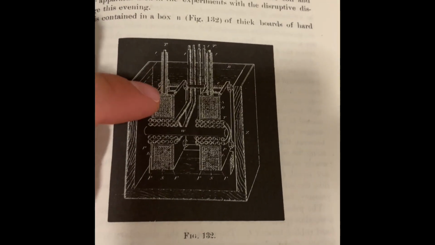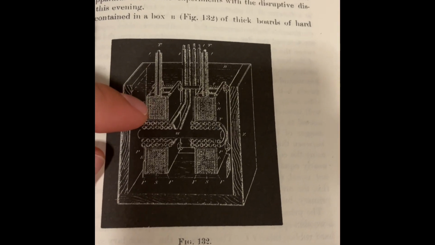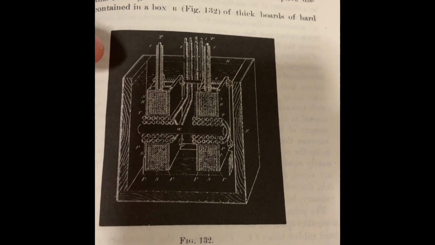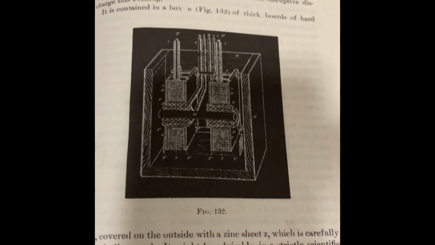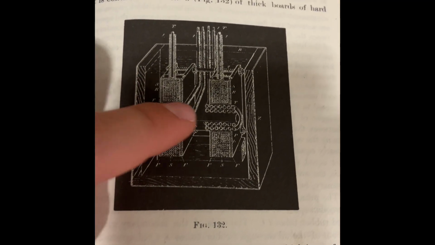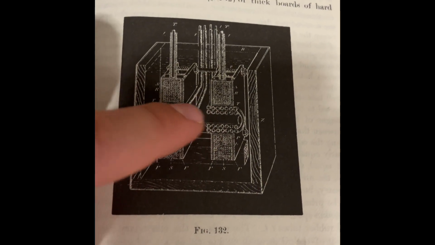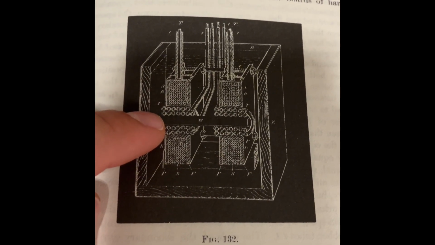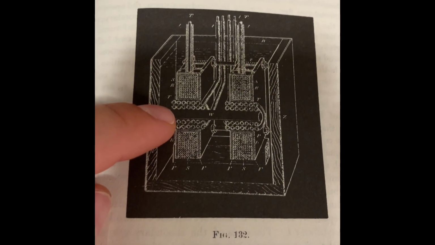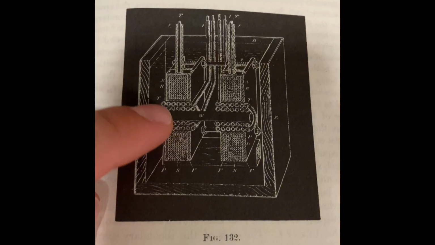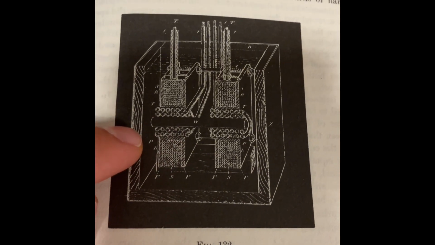It's kind of hard to show in this picture, but he says that these secondary coils are wound oppositely to each other and connected in series over this primary connection here. In the middle, we have a wooden spool, and on top of that wooden spool we have our split primary windings.